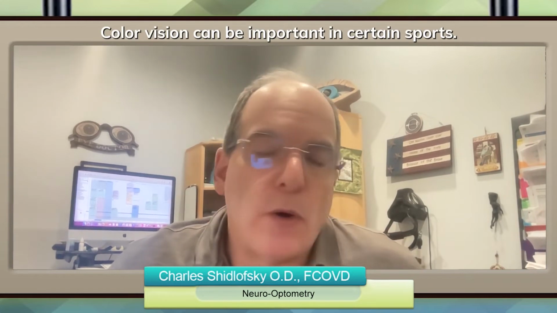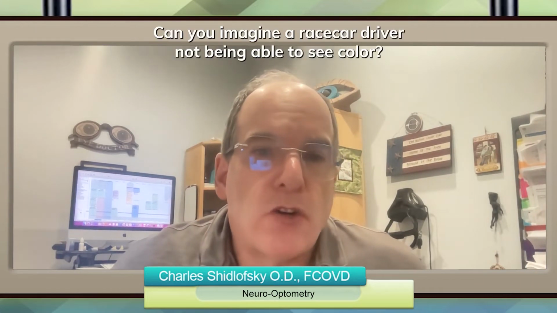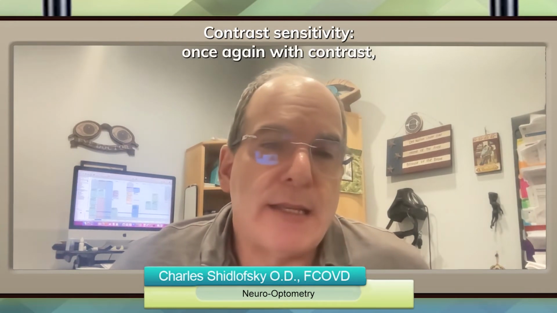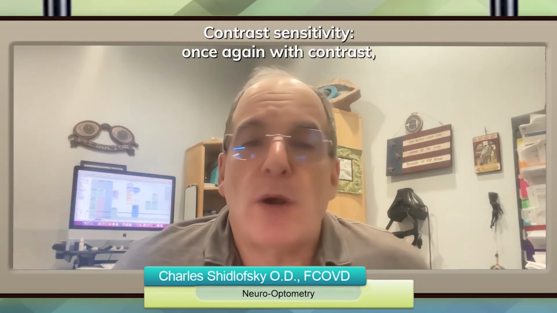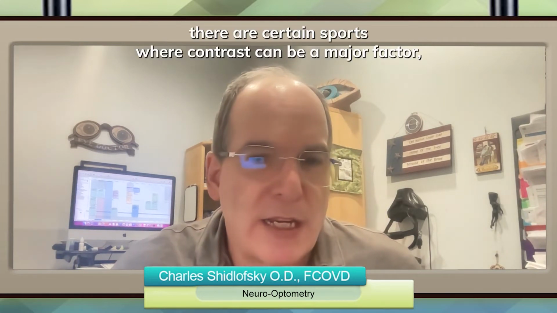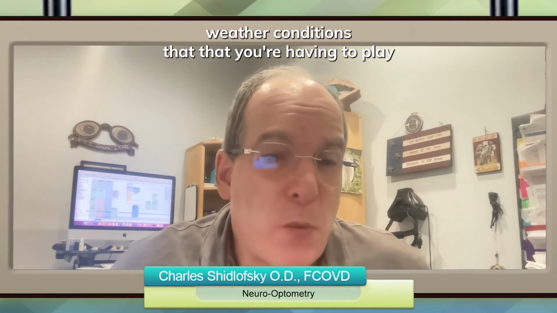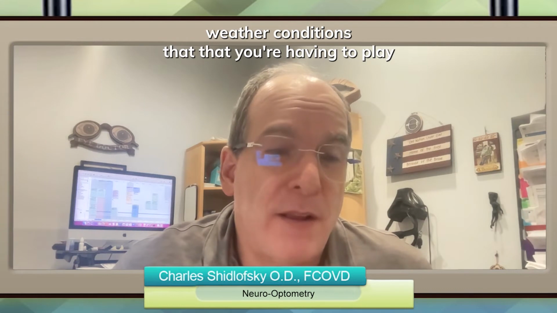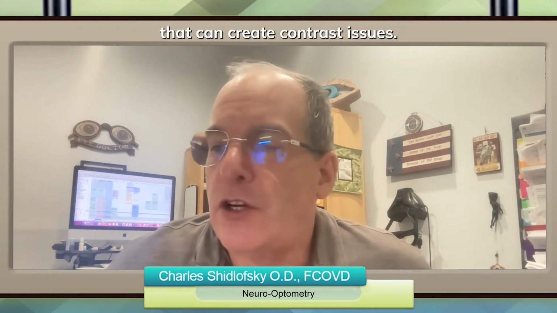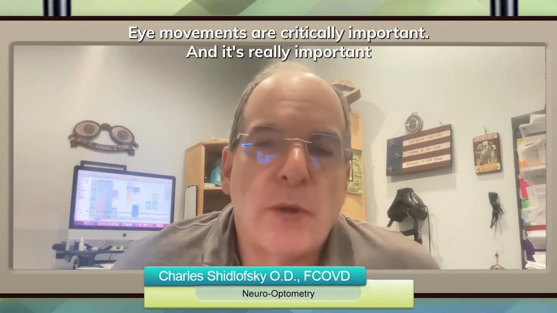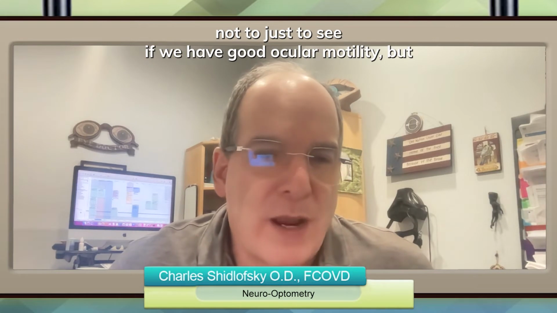Color vision can be important in certain sports. Can you imagine a race car driver not being able to see color? That would be a big problem. Contrast sensitivity. Once again, with contrast, there are certain sports where contrast can be a major factor, but sometimes it's a surprise, and you may have bad weather conditions that you're having to play your game in that can create contrast issues.